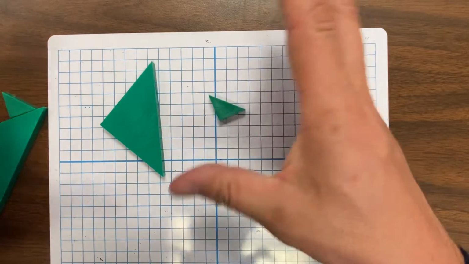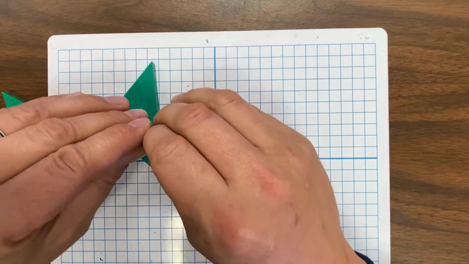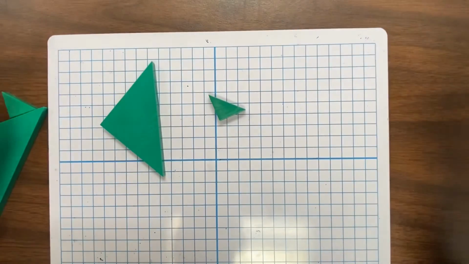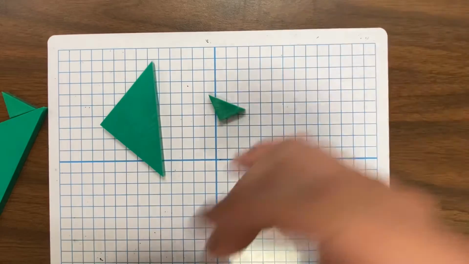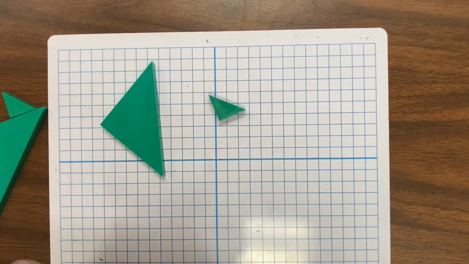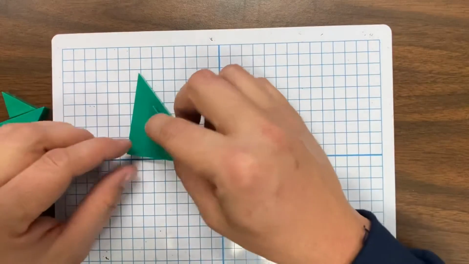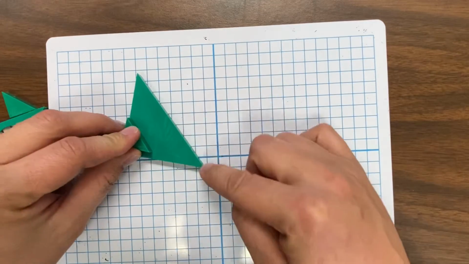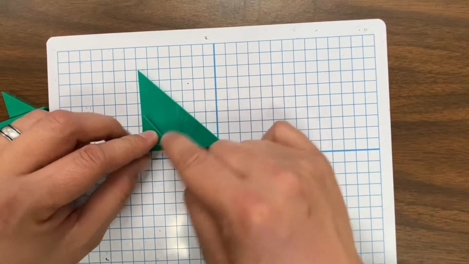When I take a shape and dilate it to make it smaller with a smaller scale factor, or the opposite, dilate it to make it bigger with a bigger scale factor, something that changes is its size, correct? It still looks the same, so the lengths of the sides will change. They'll still have the same scale factor.